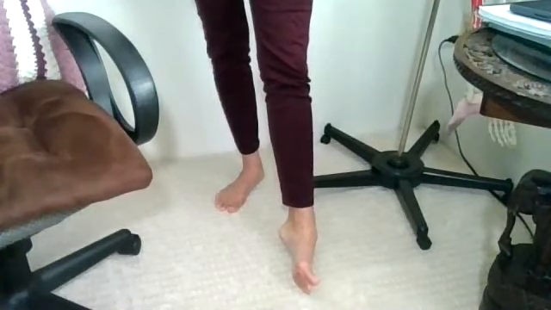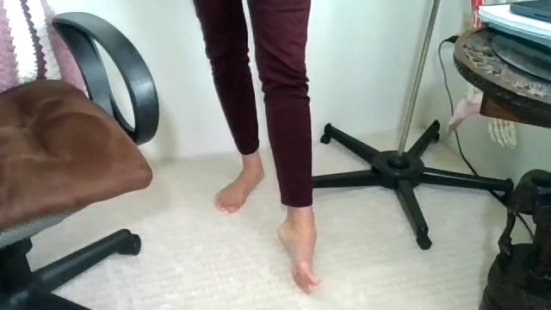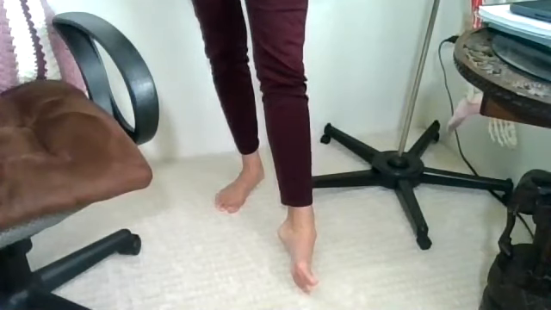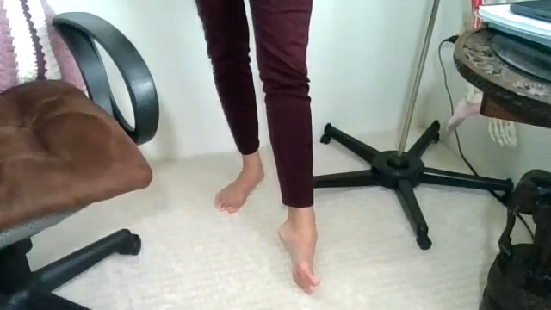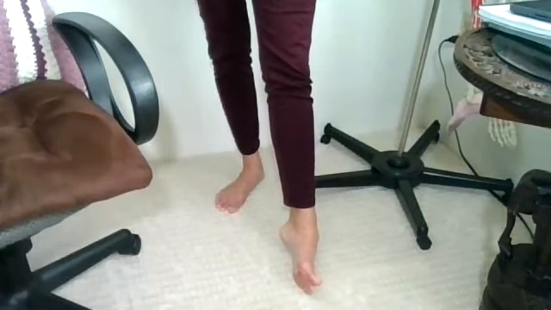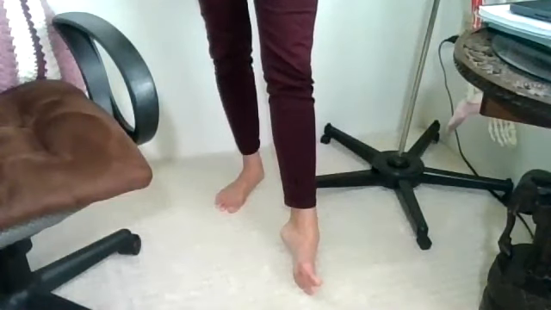So it's the sole of the foot is looking at the midline of the body. Okay, that is inversion. And technically that's called the plantar surface of the foot. Okay, plantar surface of the foot is pointing towards the midline.